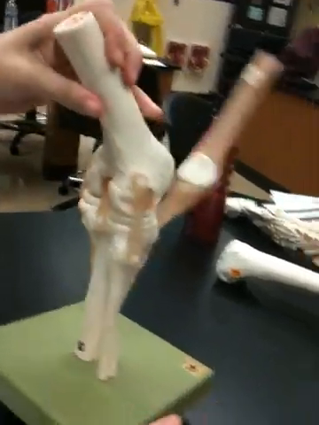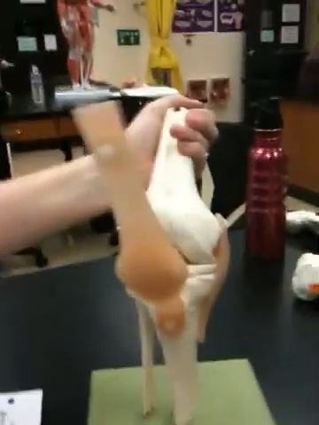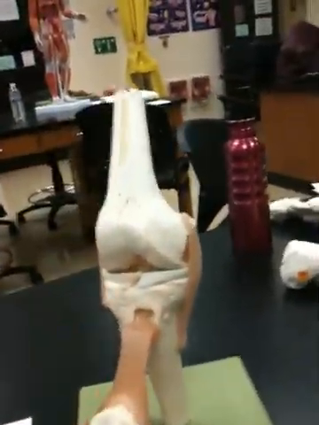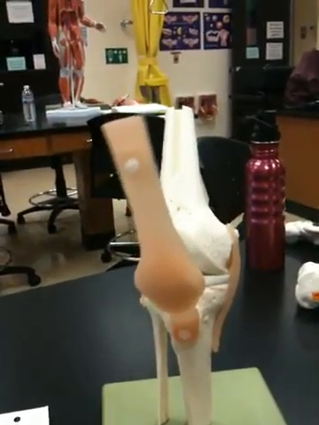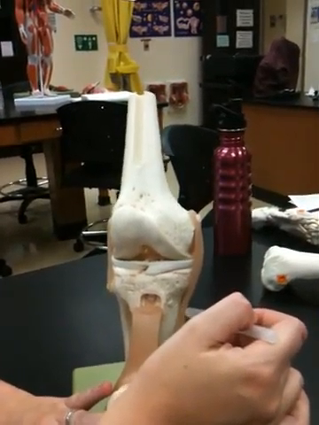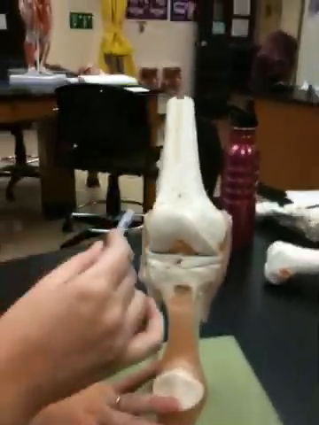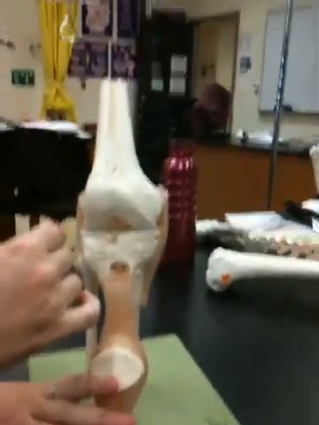And then we have the tibial and fibular collateral ligaments, or you can call them the medial and lateral collateral ligaments. Collateral means they sit outside the joint. So here is the medial or the tibial collateral ligament, and here is the lateral or the fibular collateral ligament. You choose the name that's easier for you and you go with that.